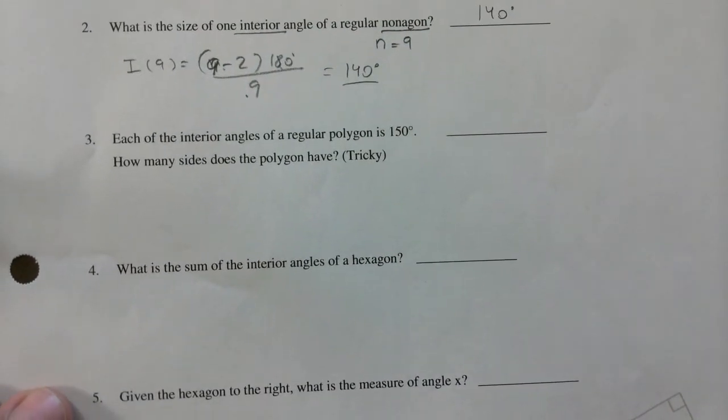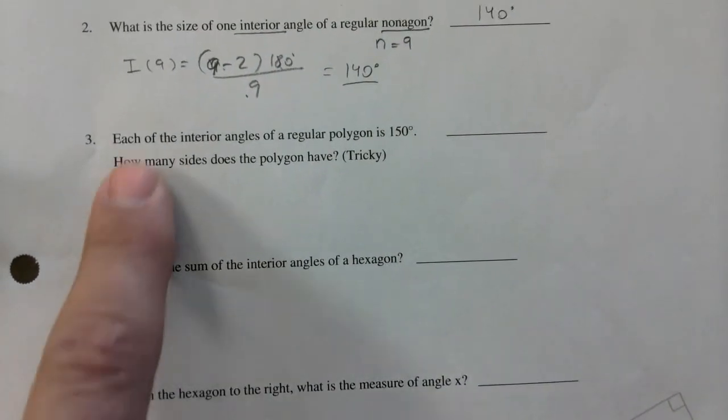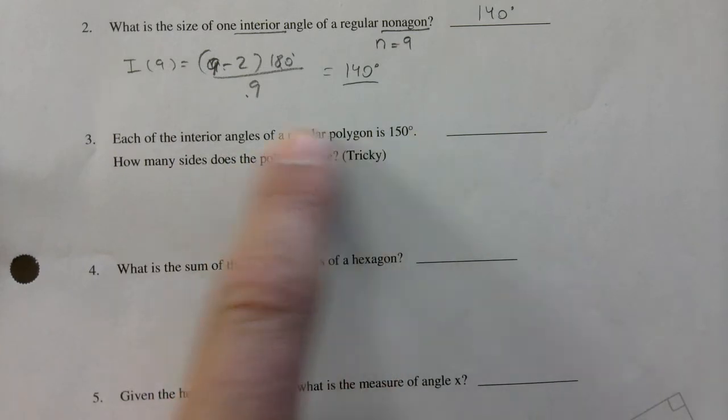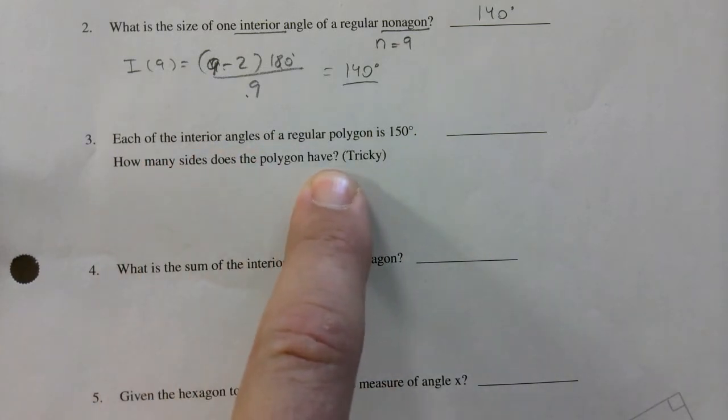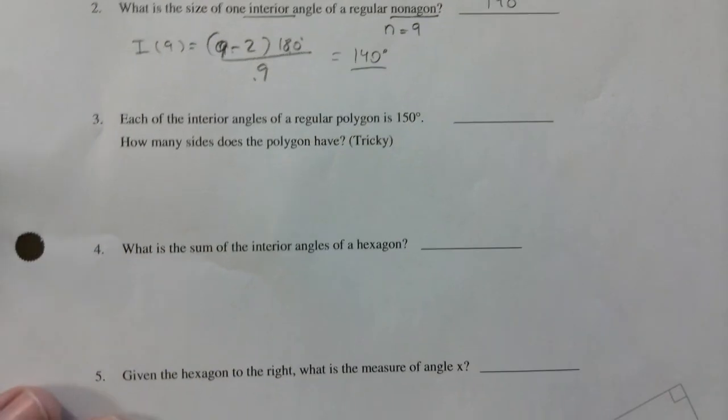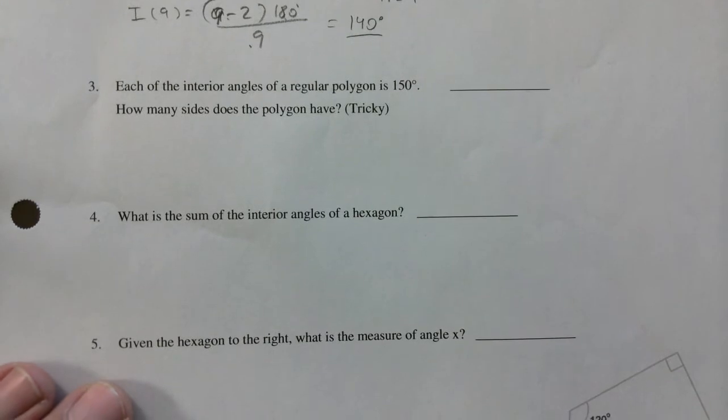Number 3, each of the interior angles of a regular polygon is 150. How many sides does that one have? Tricky, super hard. 12. Did you do guess and check? Yeah, so that's not going to work on the test, right? So here it is. This is how you do it. Okay, so write this down and add this to your notes, right?